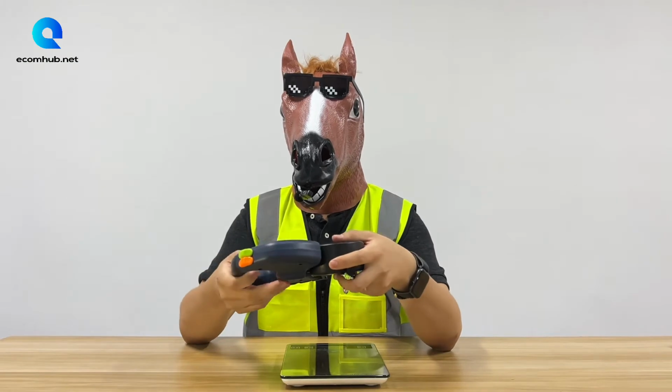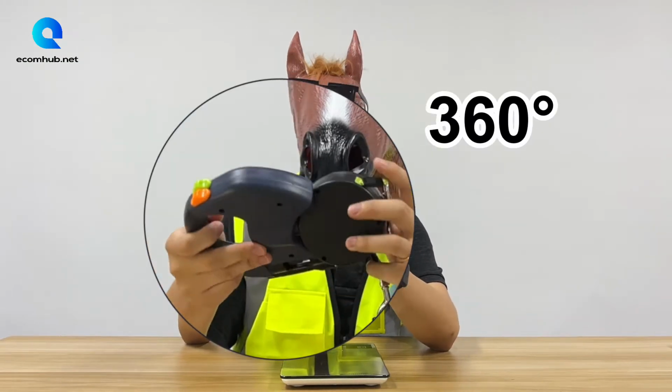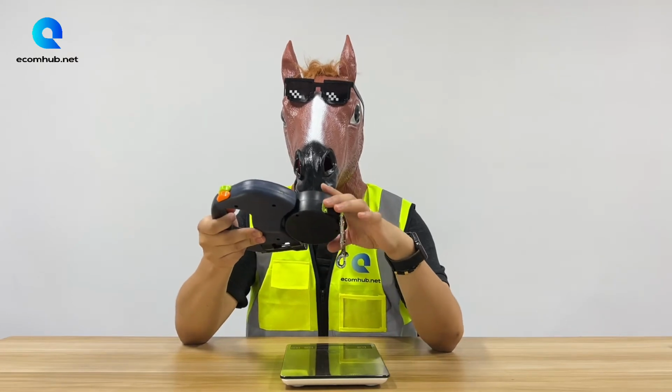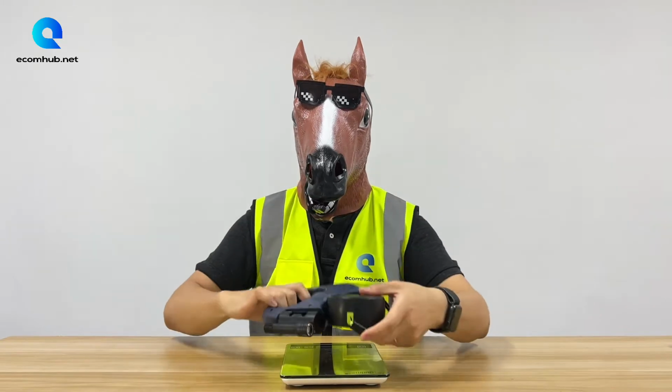The good thing about this product is there is a section that can turn around, because the very difficult situation is when you walk with two dogs. They will walk in different directions.